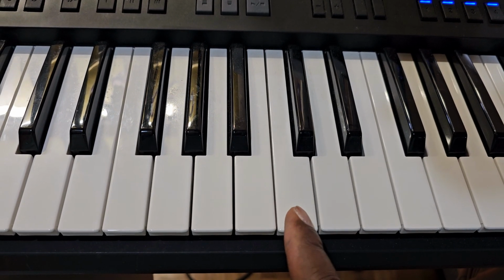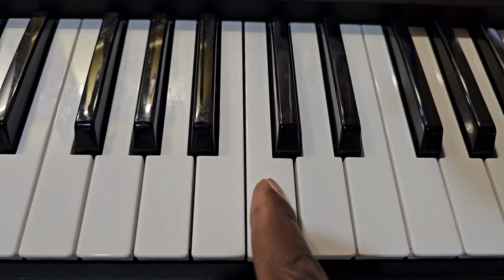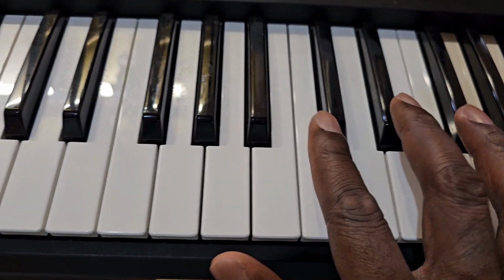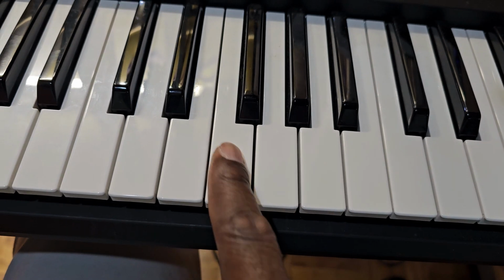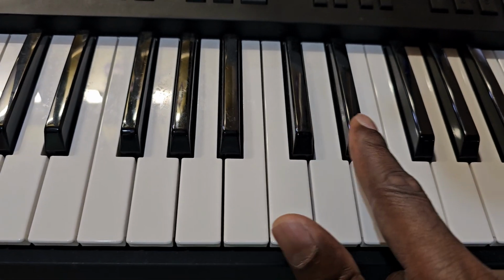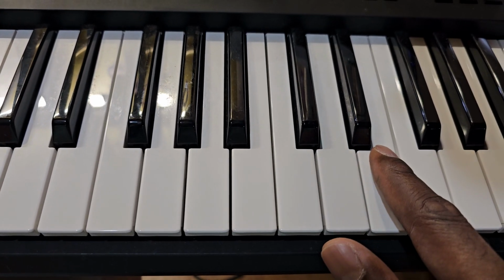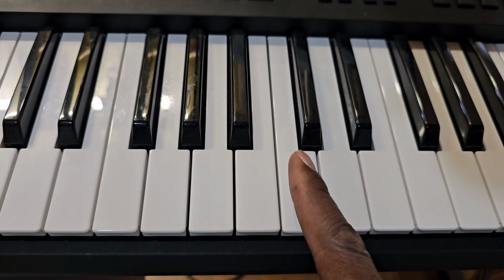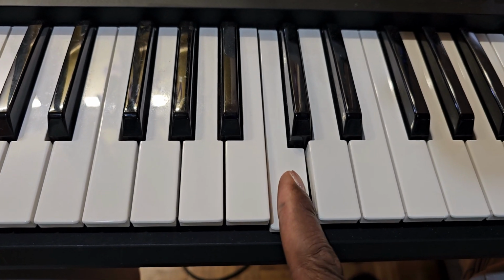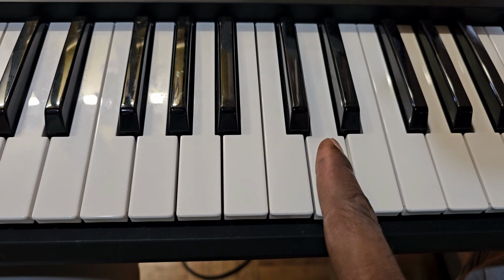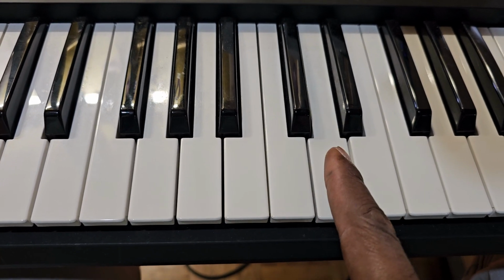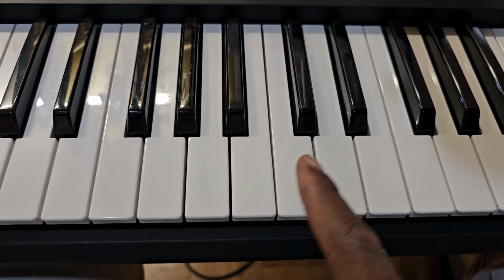Now, when you go from this key, remember you have the 2 over here, you have the 3 over here. 3 black with 4 around, 2 black with 3 around. So if you start with this first one, which is called the C, you skip this one and then you go, that is called a full note.